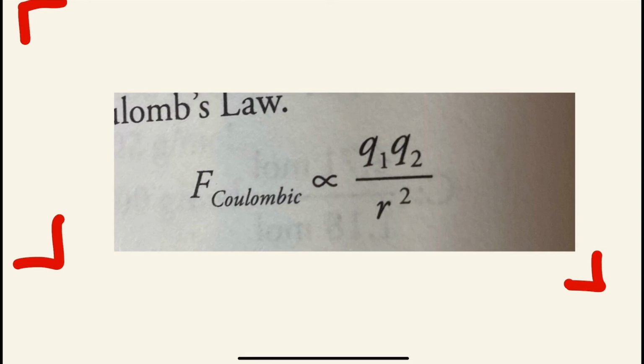How strong this electrostatic force is calculated using Coulomb's law, but you won't need to know how to calculate it for the AP exam. You will only need to know how to use the variables in Coulomb's law to explain trends. The law looks like this. The F with coulombic in its subscript represents the electrostatic force between the nucleus of an atom and its electron, and how strong it's going to be relative to the other variables.